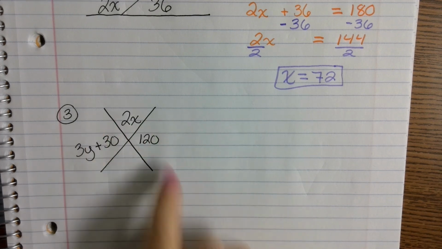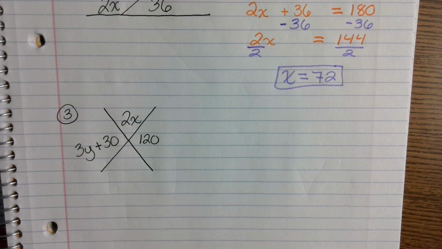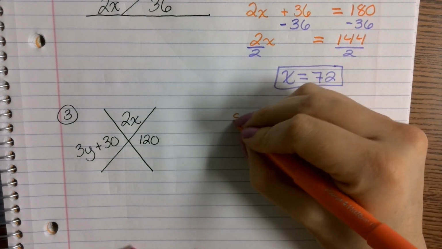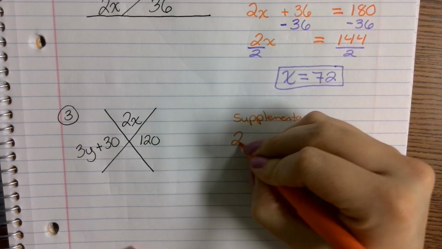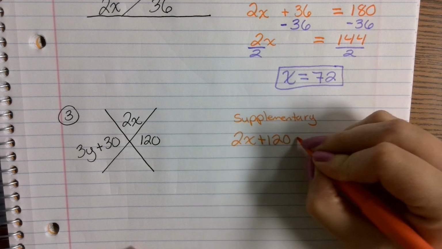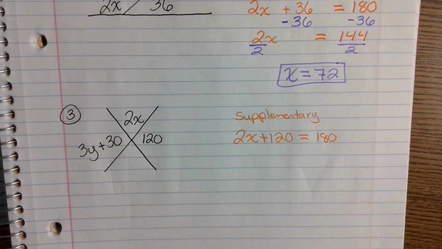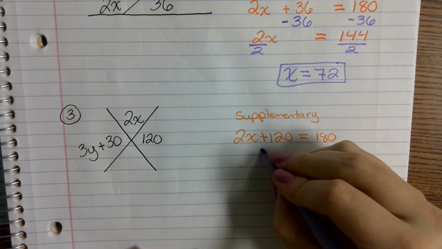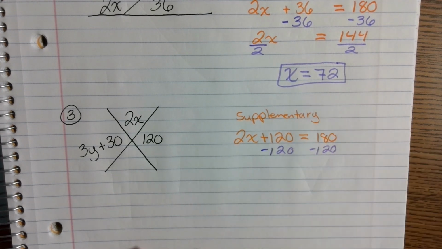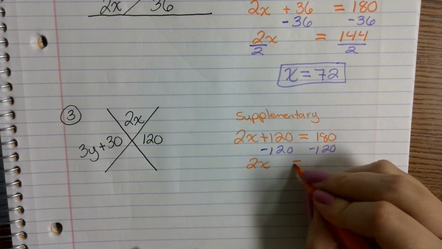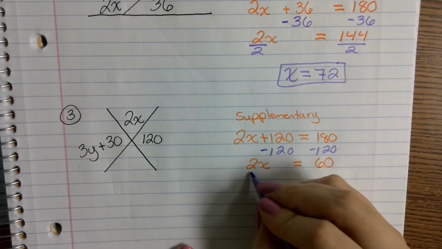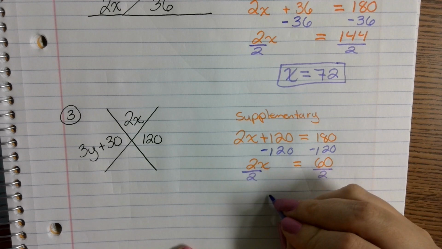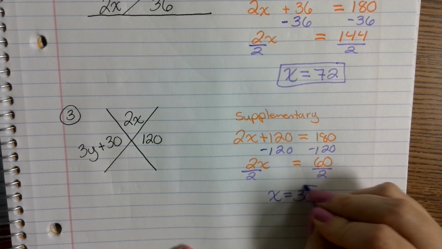Okay, so let's go ahead. We'll split this up separately. Let's go ahead and do supplementary first. So we'll set up the supplementary relationship that we see. We've got 2x plus the 120 is going to be equal to 180. That's one relationship that we can create. We would subtract 120 from both sides. That would give us 2x is then equal to 60. We would then go ahead and divide both sides by 2, and we would get that x is going to be equal to 30.